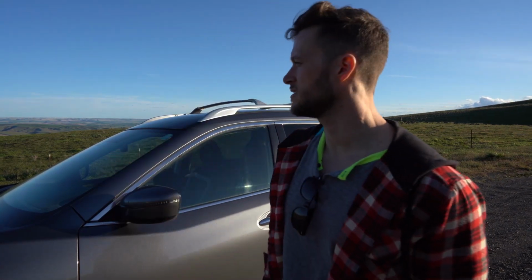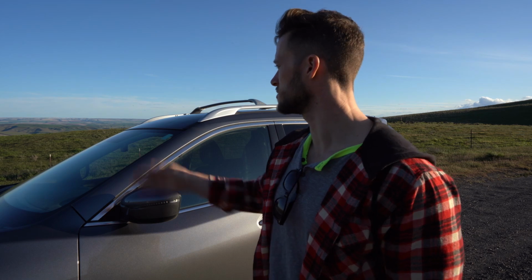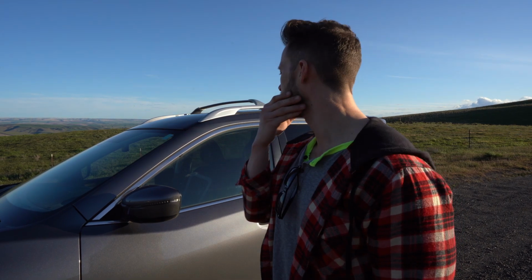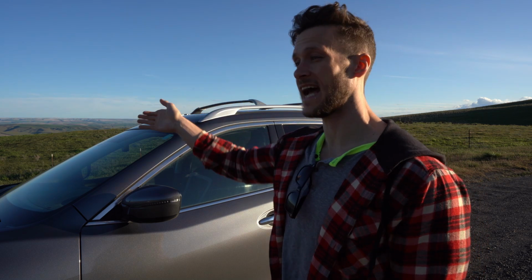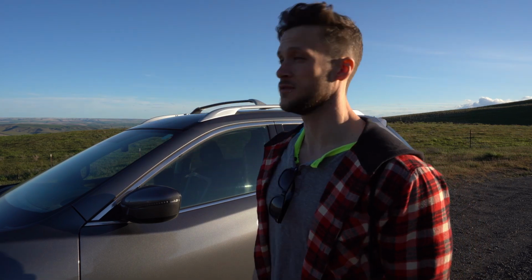But we're out here nevertheless, and honestly, I'm not quite sure where to go because there's this gate here, and I don't know if I can just walk on it, but there's a couple cars parked here that I'm assuming are doing the exact same thing that I'm doing. So I'm gonna figure that out in a second.